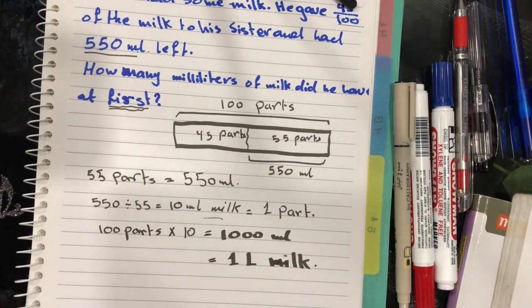I strongly advise that you always follow the same 2 steps for finding a fraction of a set. First of all, you divide the whole amount by the denominator, then you multiply the numerator by the one part.